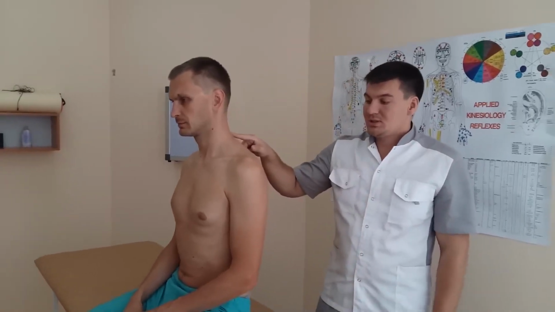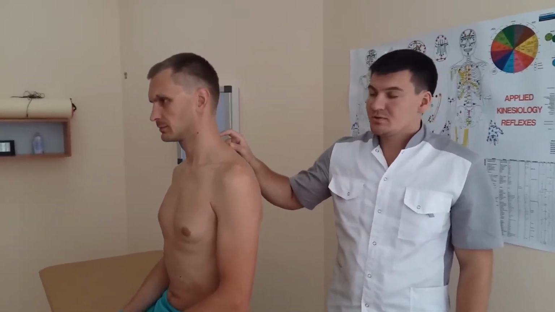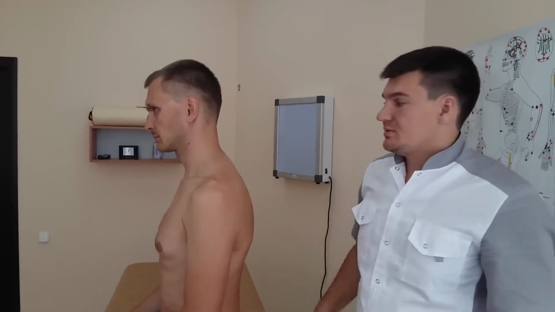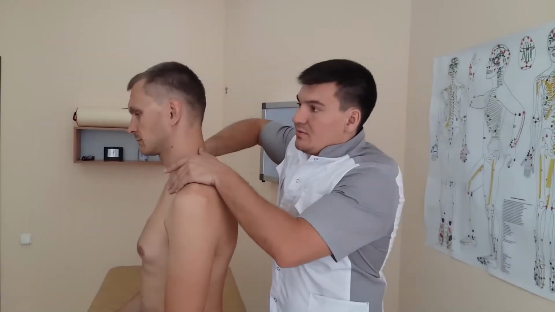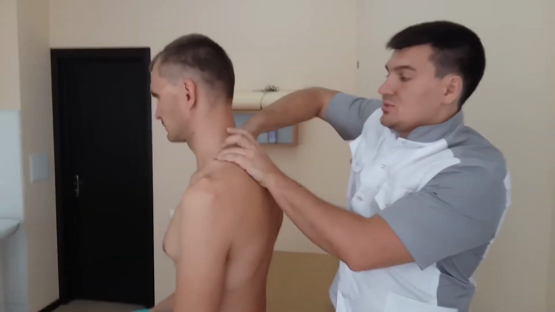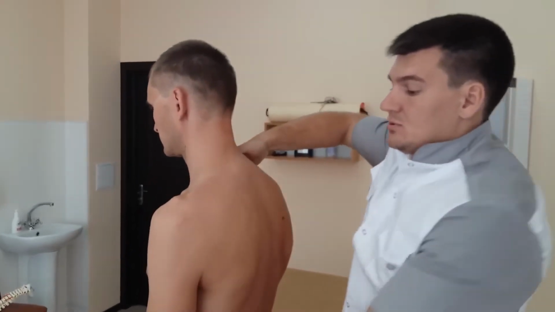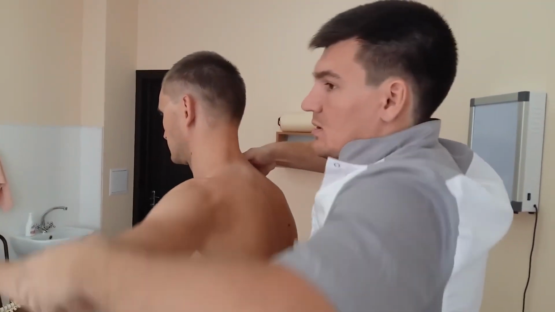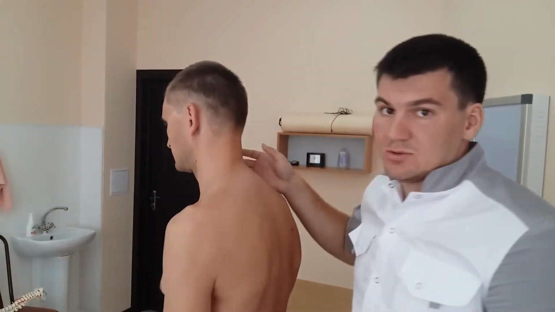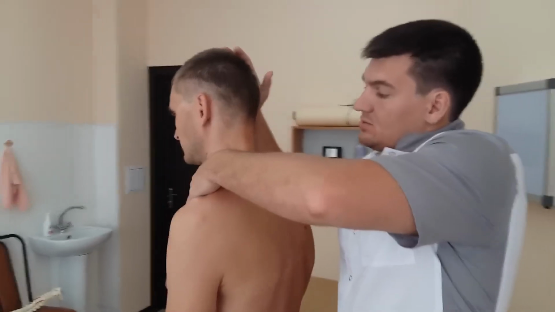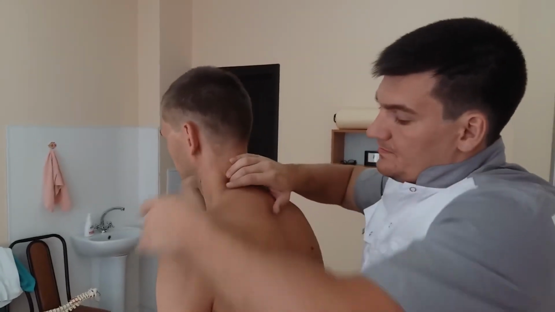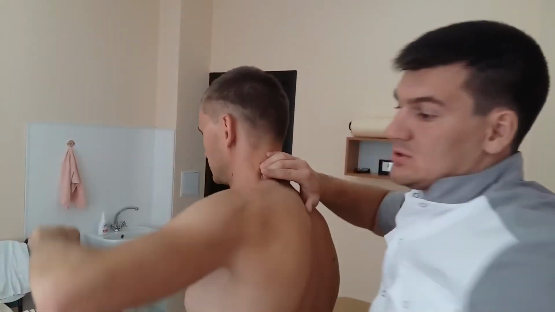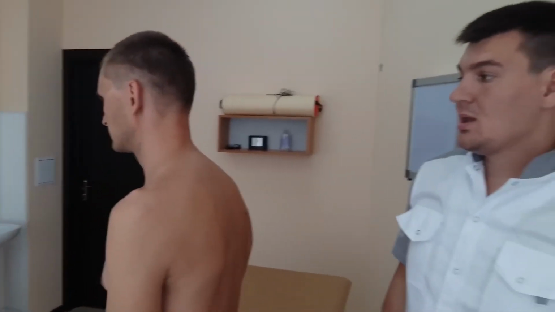Now, to determine the nerve compression at the level of the intervertebral disc or at the level of the scalene muscles, let's take and move the vertebra to one side. Now we are shifting it to the left side and simultaneously testing the muscles. Nothing is happening. We're moving the vertebra to the other side. Testing the muscle once again. The muscle is getting stronger.